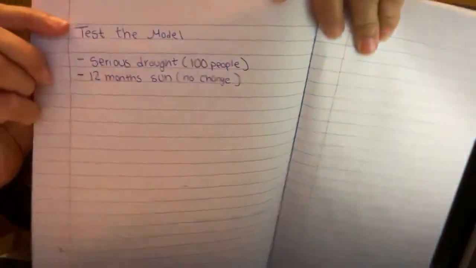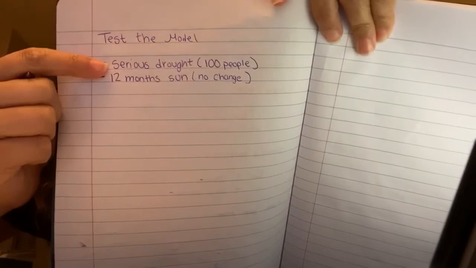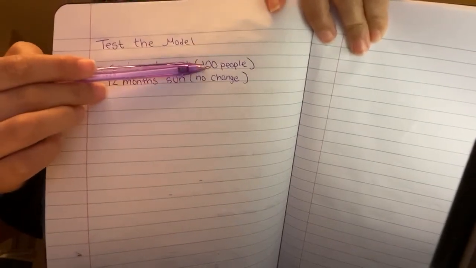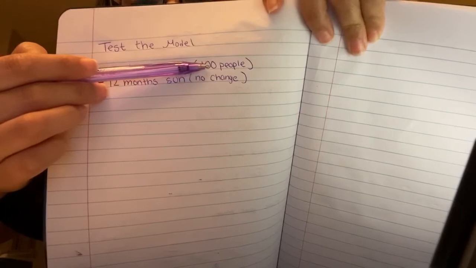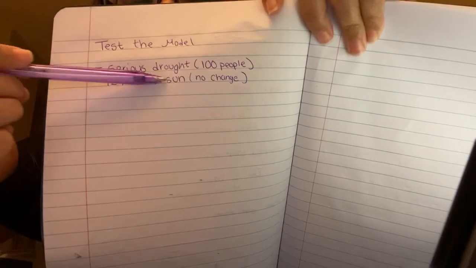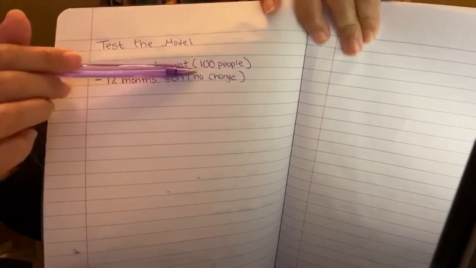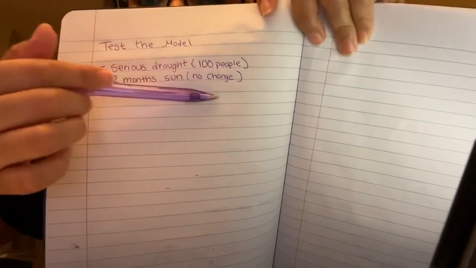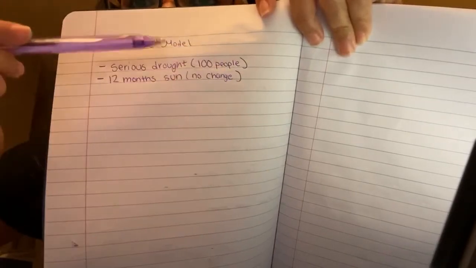So I tested my model. These are the two things that happened. I had a serious drought, and it reduced the amount of energy it provided for people by 100. So I'm noting that right there. And then my 12 months were full of sun, so there was no change. The amount of energy that my solar panels were supposed to produce, they ended up producing, because there was no change in that. So now, considering that, you're gonna go back and look at your model and see if your model is still practical, or what you can do to fix your model.